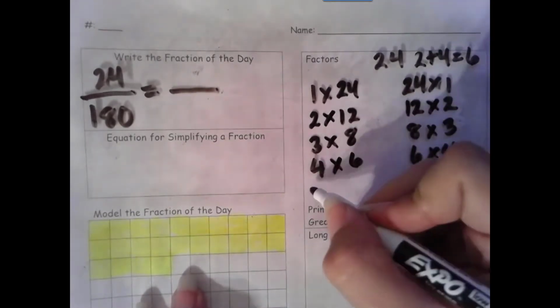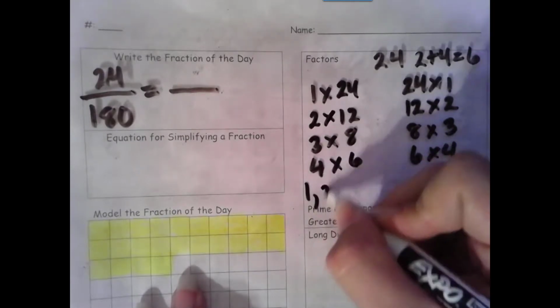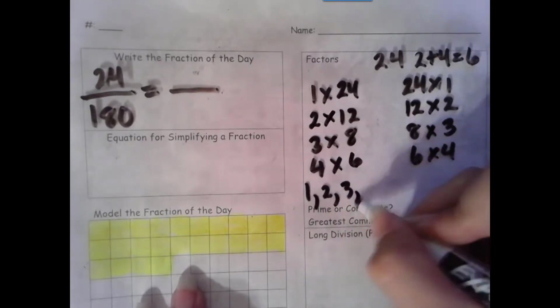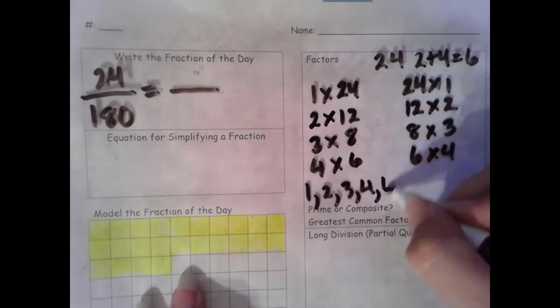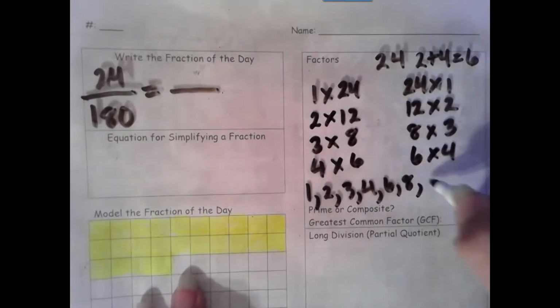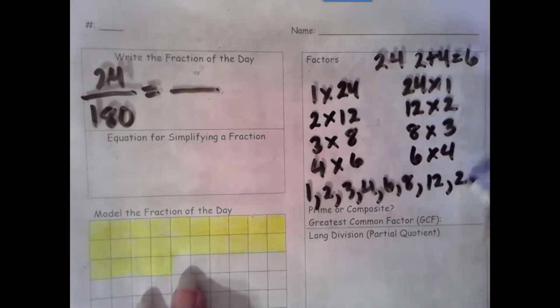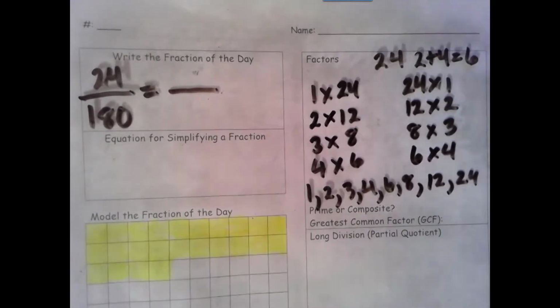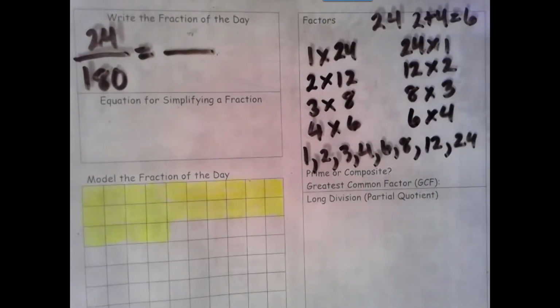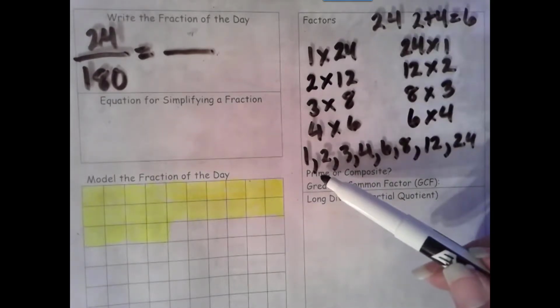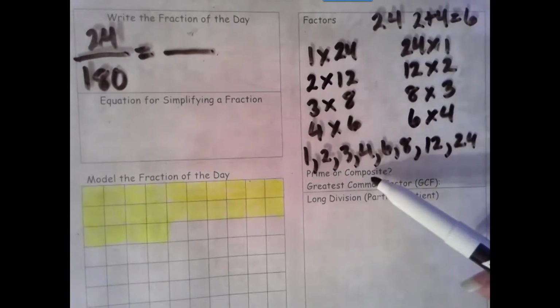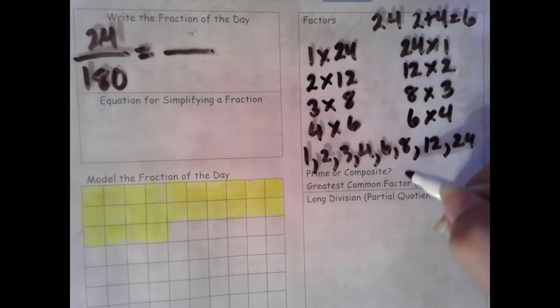Let's list these from least to greatest. 1, 2, 3, 4, 6, 8, 12, 24. Well, we have 8 factors. That is not exactly 2 factors. That is more than 2 factors, so it is composite.